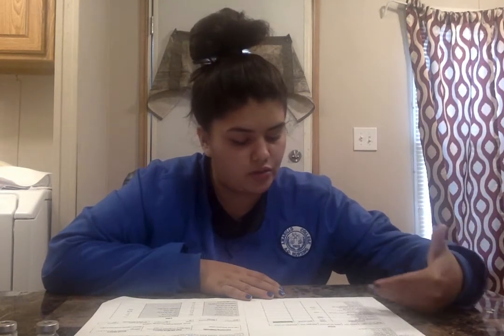Next I'm going to do my medication reconciliation. I'm going to be looking at the doctor's orders and comparing it to the MAR and making sure that there's no duplications, omissions, or contraindications. We're doing this to ensure the patient's safety because we always want to protect the patient and keep the patient safe.